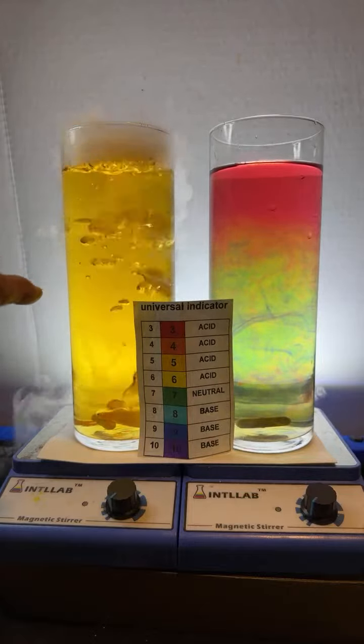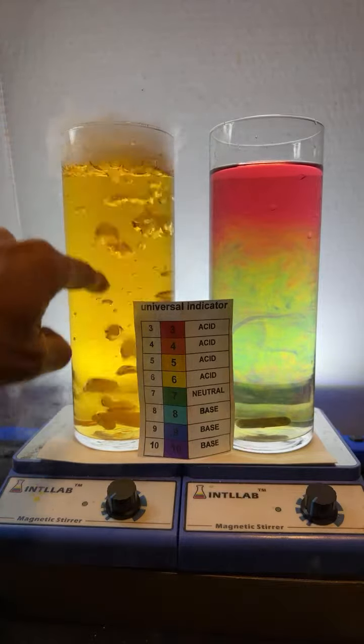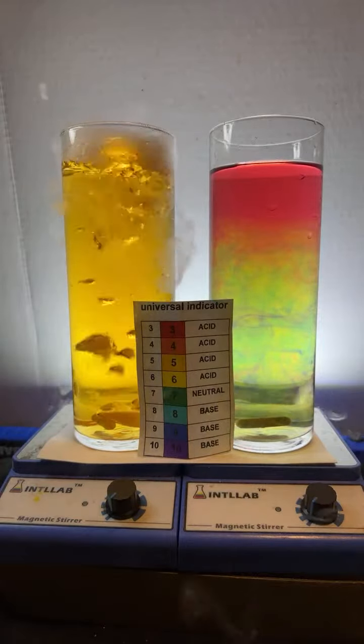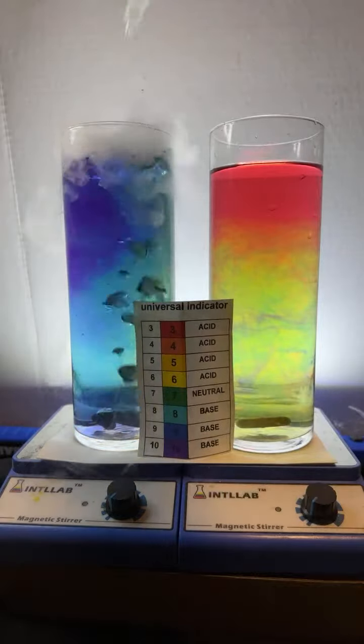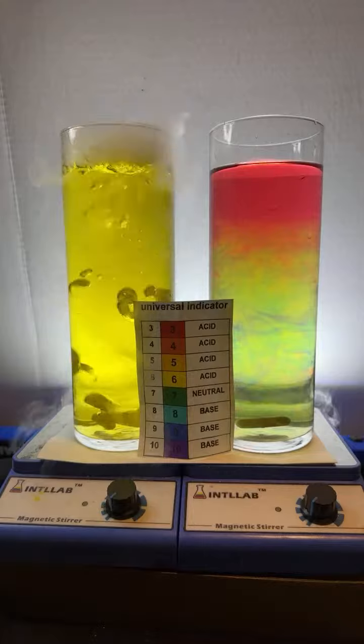No, it won't quite get to pH 3, but if you look up here at the top, you can see some of it's like a 6 or 5. All right, here we go. I'm going to add a bunch of base over here. So in it goes. And the carbon dioxide is just totally consuming the base that I add.